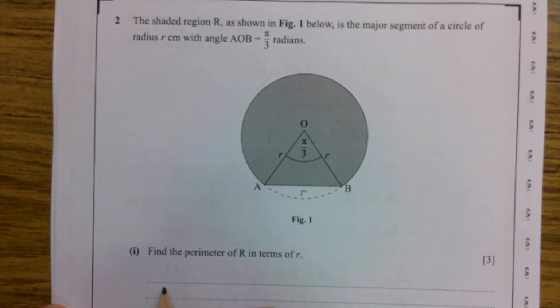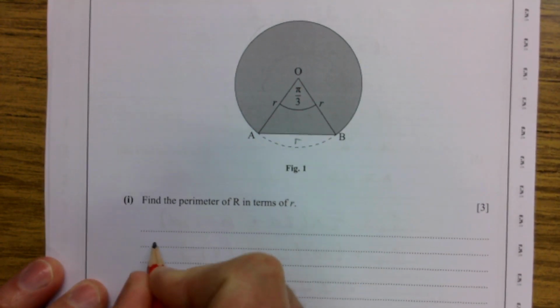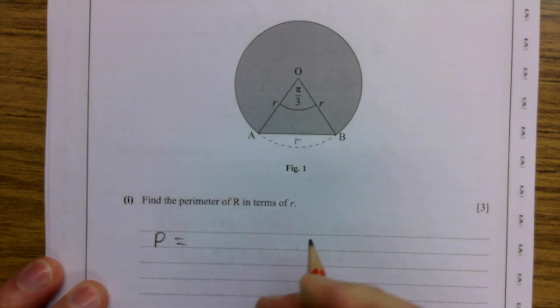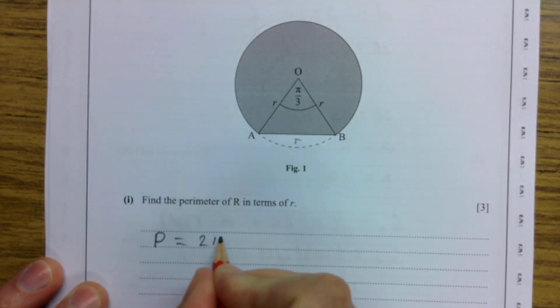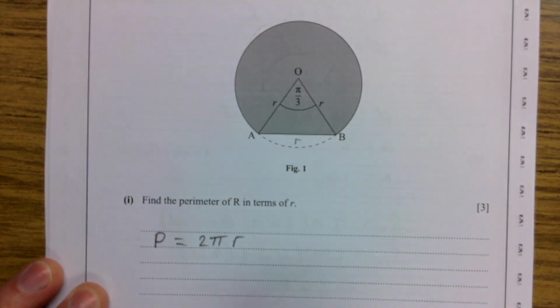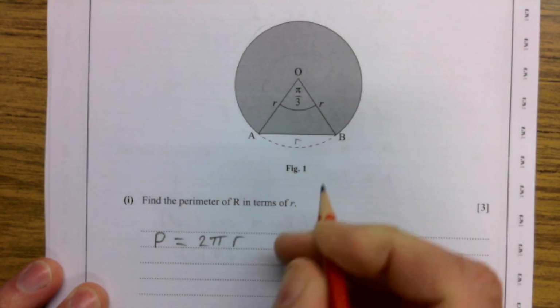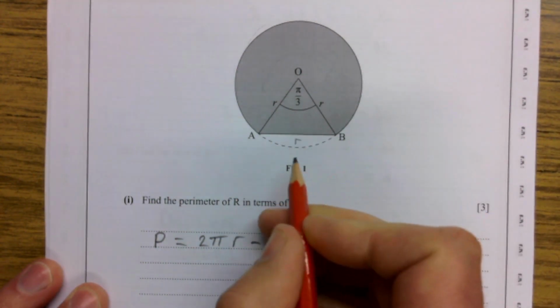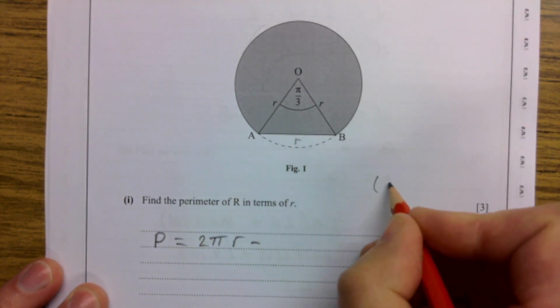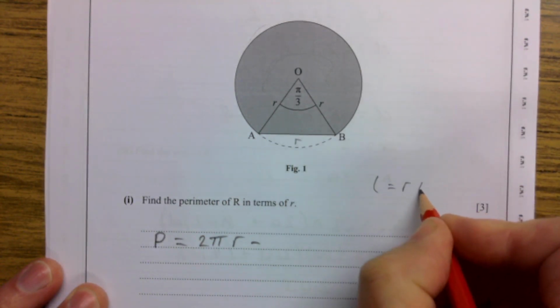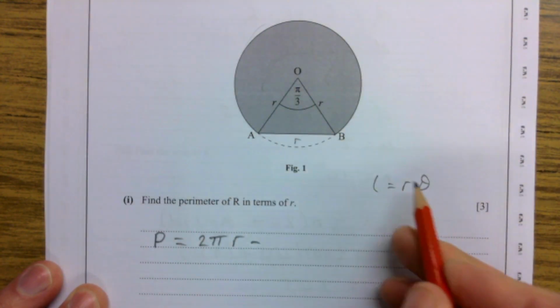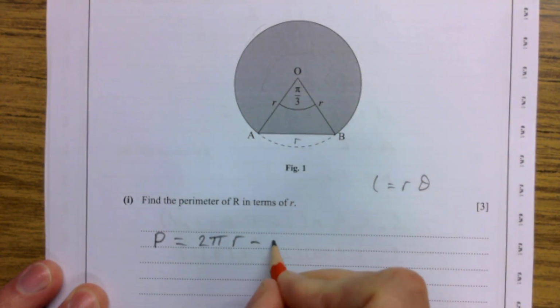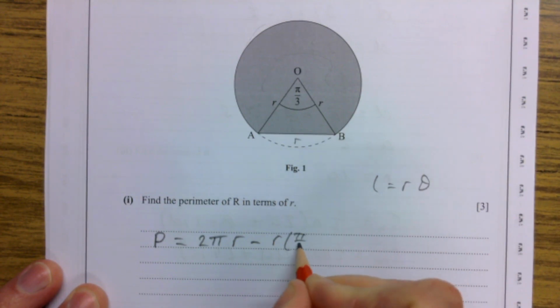So our perimeter, let's see, the perimeter of a circle is obviously the circumference of a circle, so it's going to be 2 pi R. And then we need to take away this wee dotted line. So that's just going to be R theta. Remember, our arc length is equal to R theta, as in this distance here is the radius times the angle. So it's just R times pi over 3.